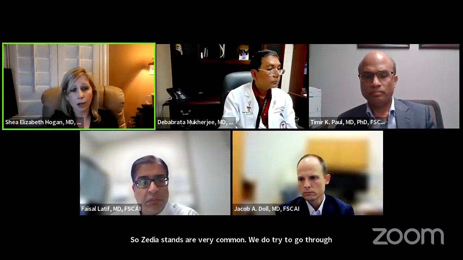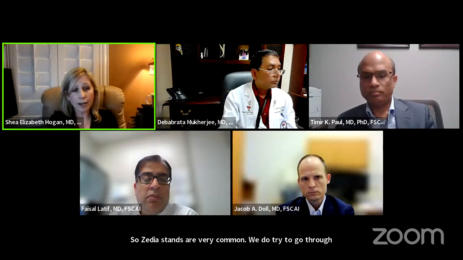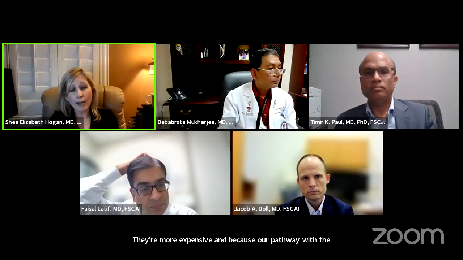So Zetia and statins are very common. We do try to go through three statins before declaring somebody as statin intolerant. And in terms of the newer agents, inclisiran and bempedoic acid, we actually have less familiarity with these agents. They're more expensive. And because our pathway with the PCSK9 inhibitors is very successful, we haven't had as many situations where we need to explore those therapies. But I'm sure with time, that will change. And as our reimbursement changes, we expect that those medications will be available as well.